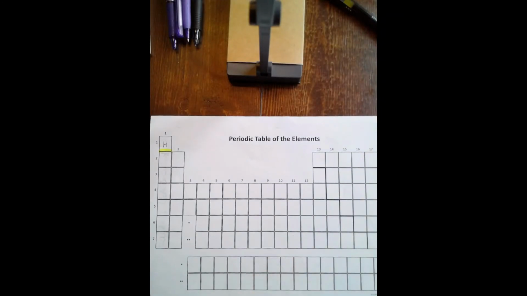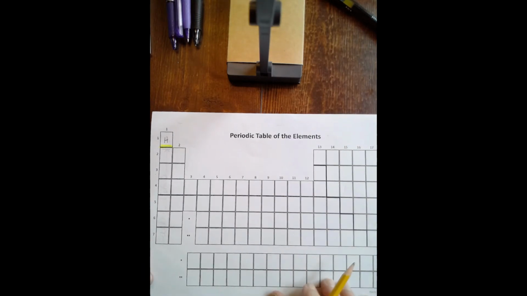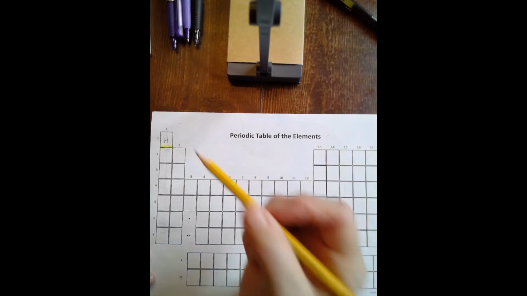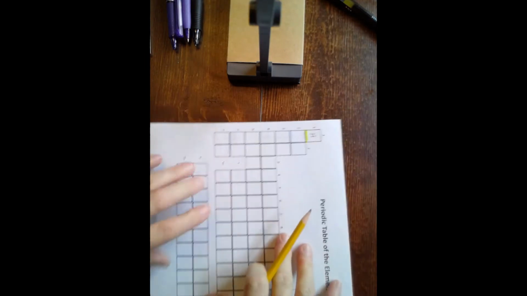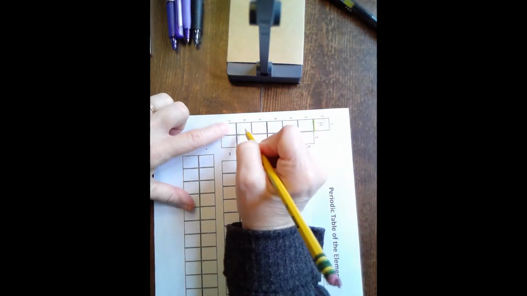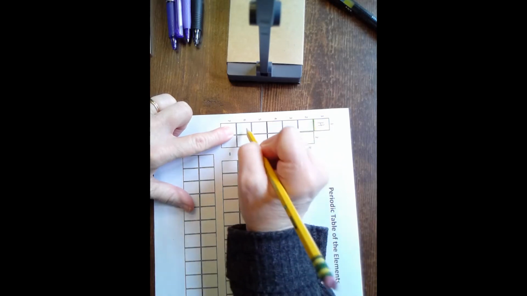Hey guys, I'm going to mark up this periodic table and you can mark one along with me or watch, or just check what you may have left to put on yours. All right. So I've marked hydrogen here and I have a little line because I'm going to mark the alkali, and I'm not going to write in this box because remember, we're going to put francium there.